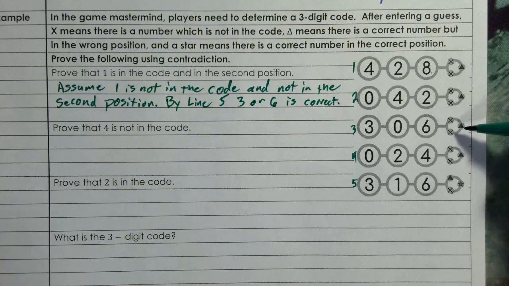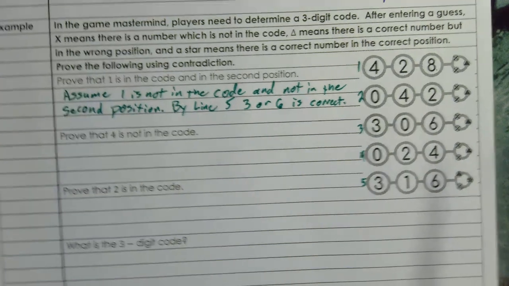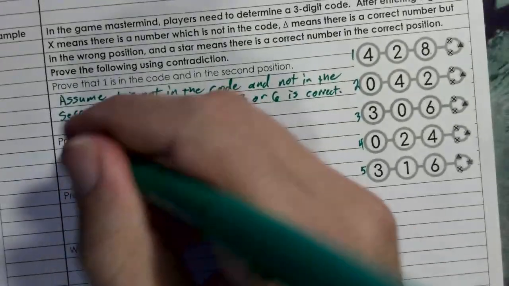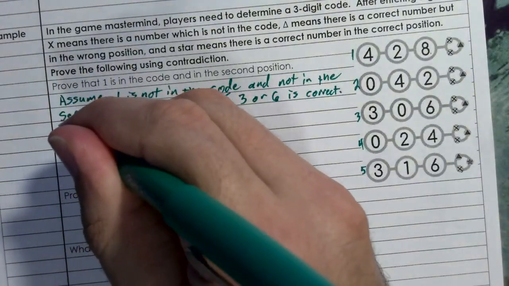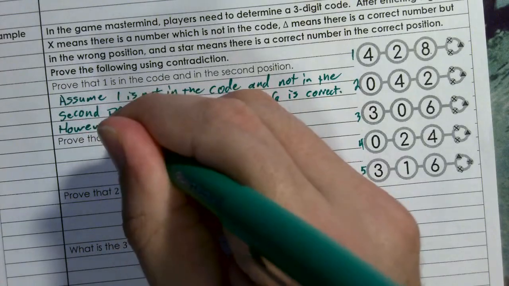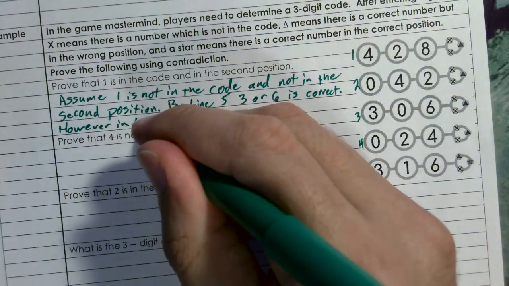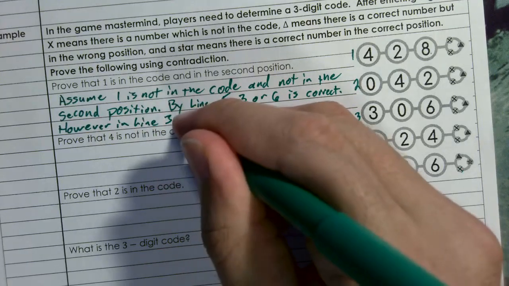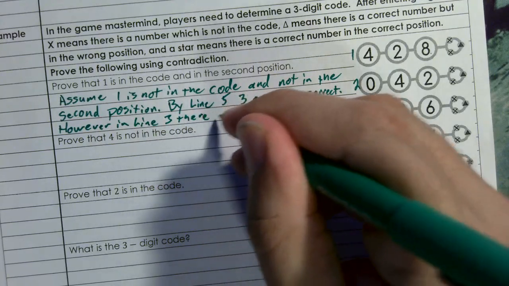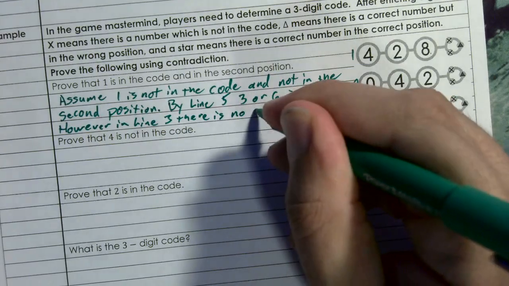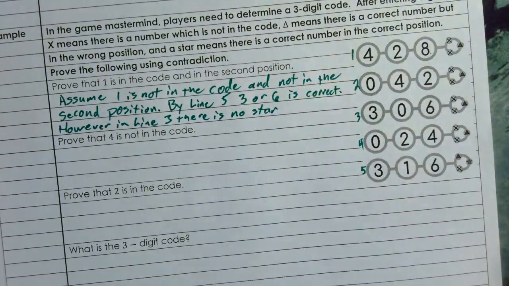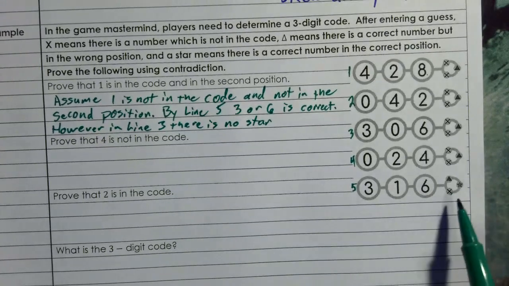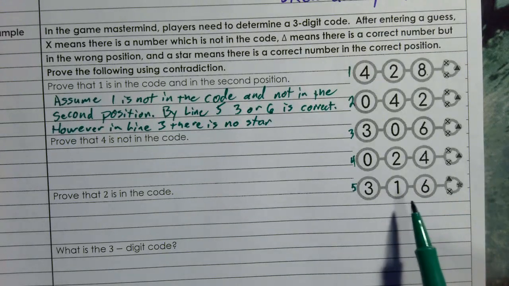However, when we come up here, 3 is first, 6 is last, just as we did down here, but there's no star. Therefore, 1 must be second.